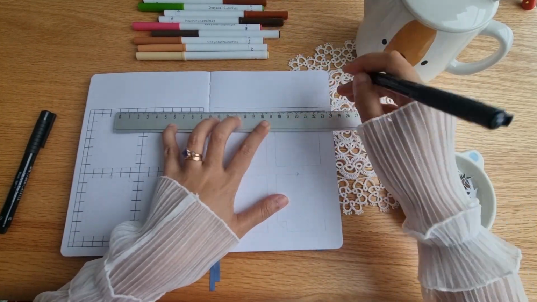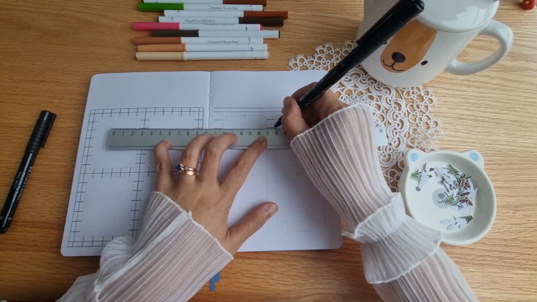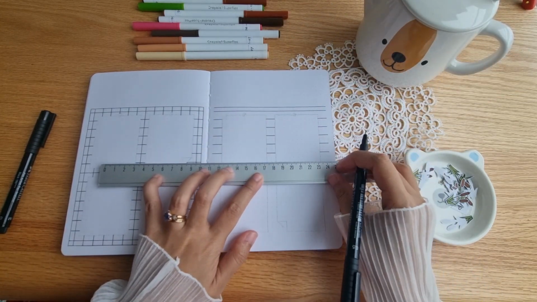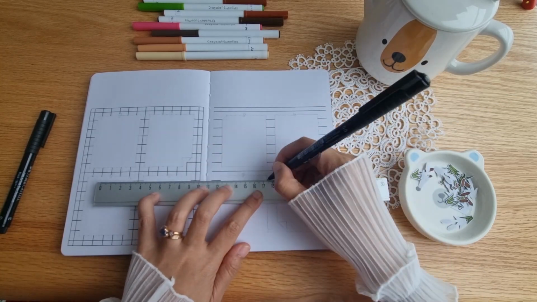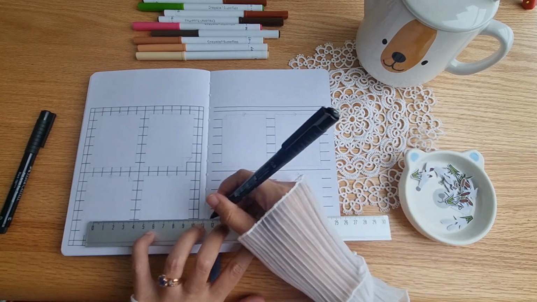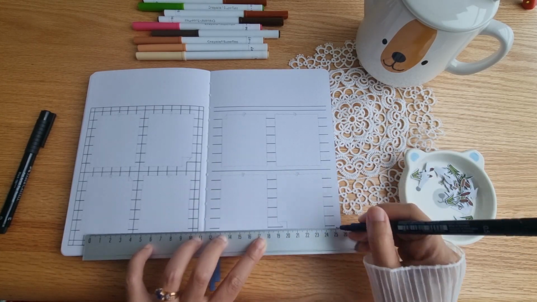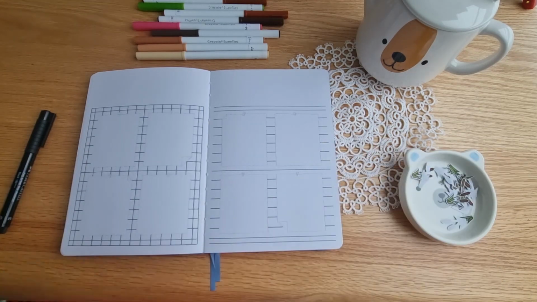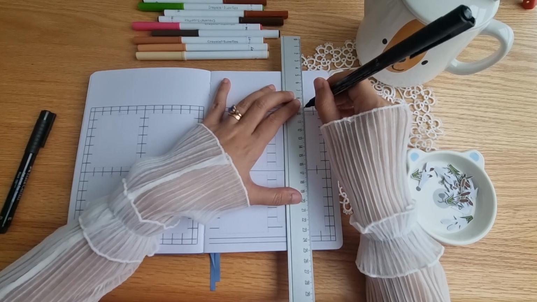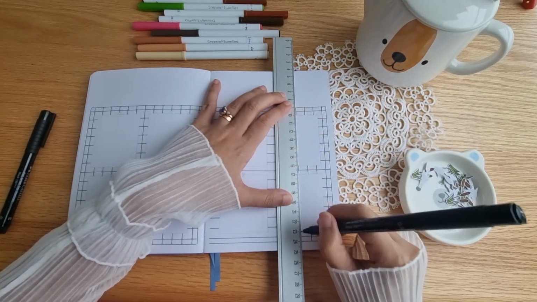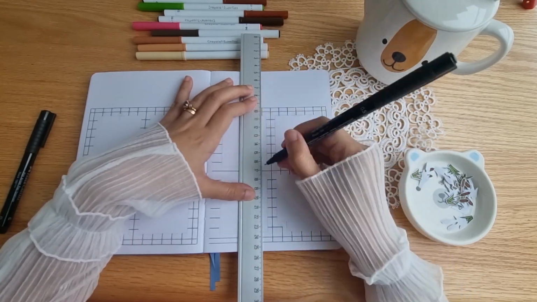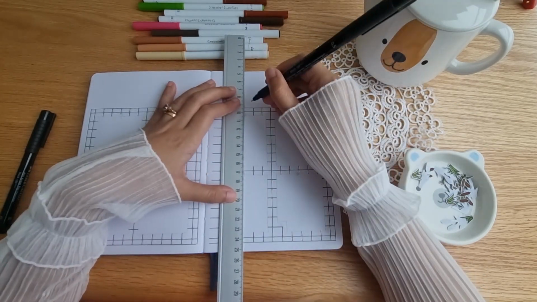I'm doing the same thing on the other page, and as you can see, the grid that I'm making is 2 spaces wide instead of making the line every space, because I feel like if I make it every space, or 1 space wide, it's just too crowded, and I want to make it a little bit more airy, like it breathes a little bit. So that's why I make it 2 spaces wide rather than 1 space wide for the grid.